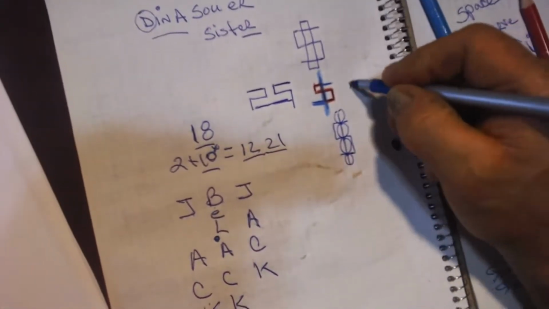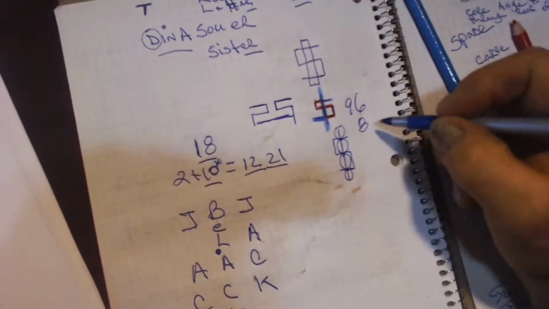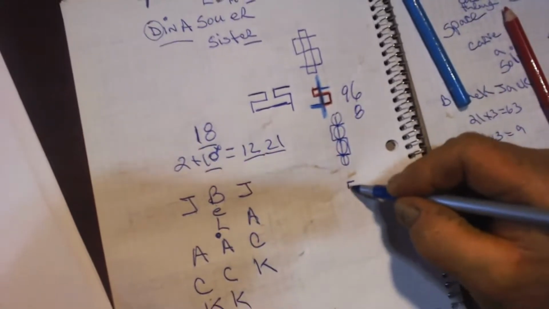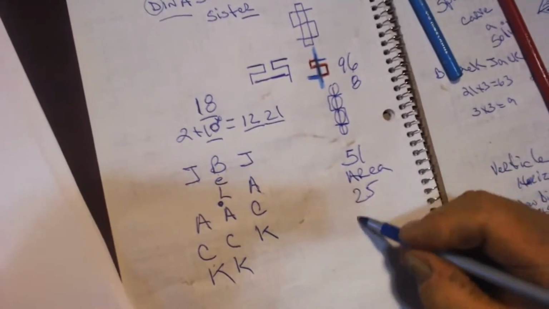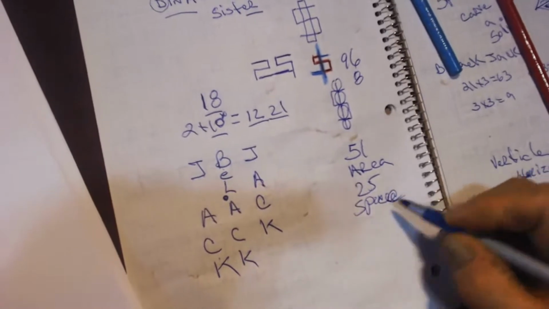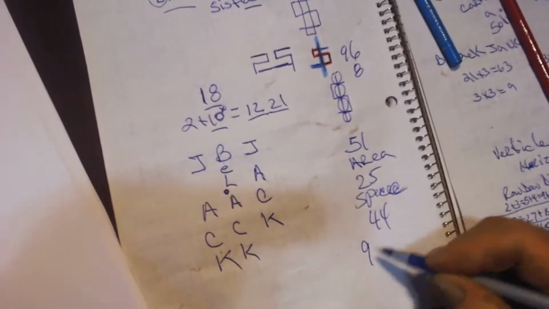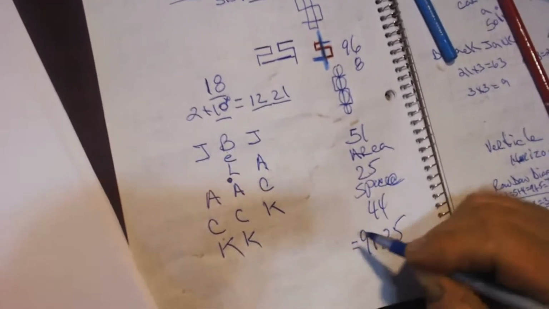But anyways, this will create 9 and 6 in rotation of the 8 heaven between the 2 sides, and it all starts by area 25. Okay, area space 44, 9 and 35 equaling 44.